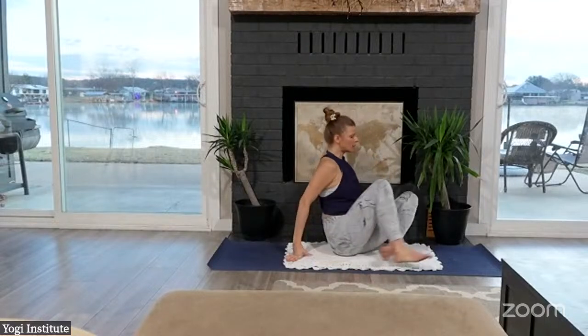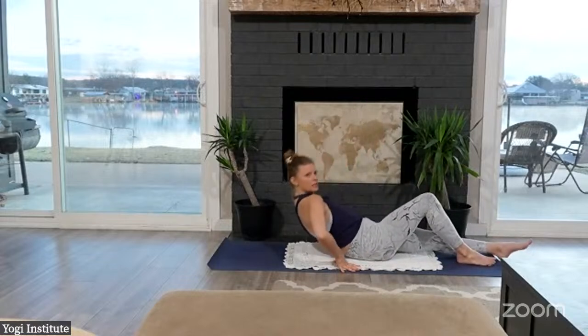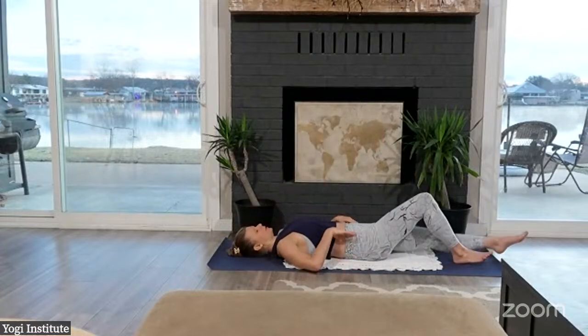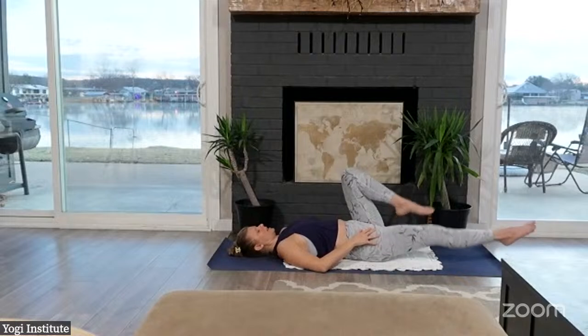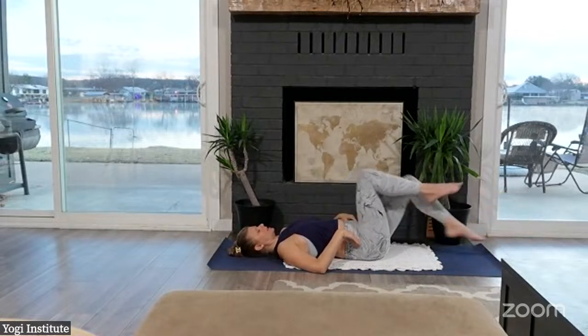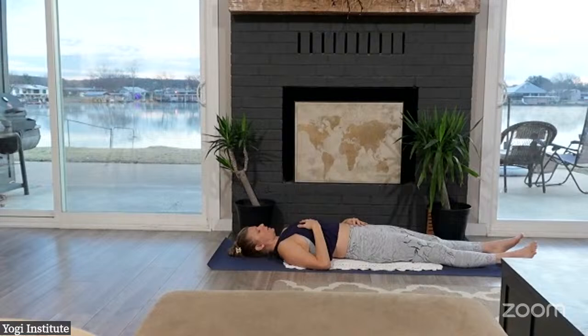Flutter your eyes open. Let's make our way down onto our backs for our final resting pose. As you come down, it might feel good to draw the knees in toward the chest, gently rock side to side. It might feel good to kind of pedal out those legs. And as you come down, let's bring one hand onto the heart, one hand onto the belly, and take a few rounds of deep breath as we settle in for stillness.